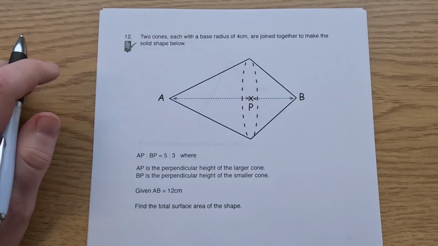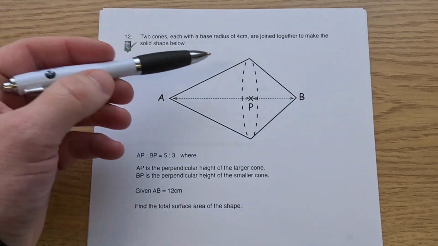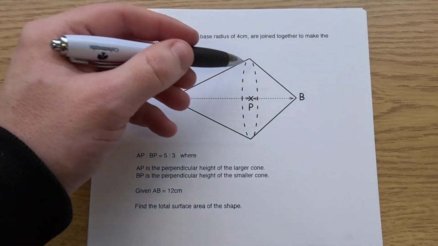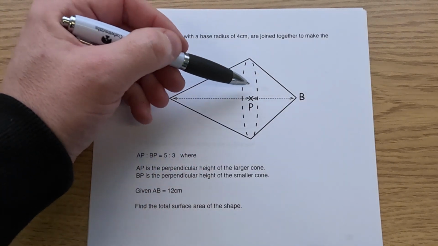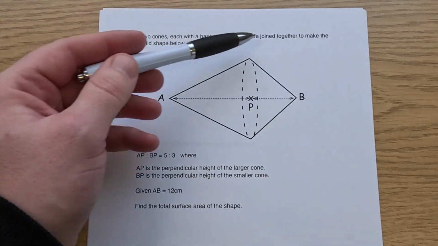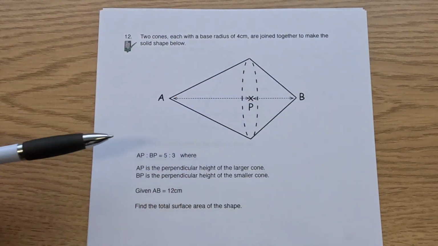Okay, let's have a look at our next question, question number 12. So question number 12 says the two cones, each with a base of radius 4 centimeters. So each of these two cones have a base radius of 4 centimeters. The distance from here to here will be 4 centimeters. Are joined together to make a solid shape. So we've got this solid shape.